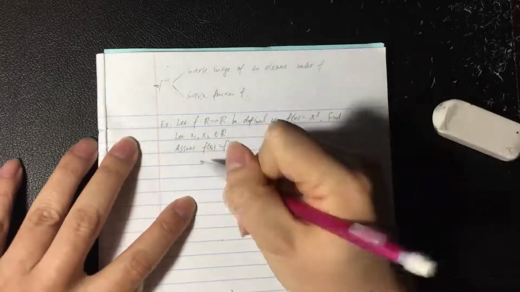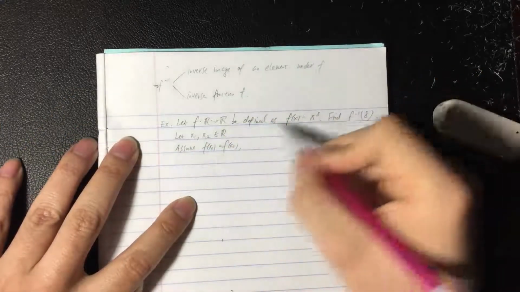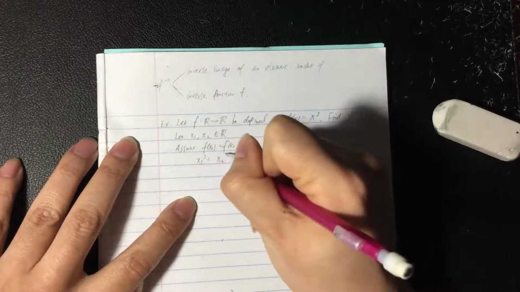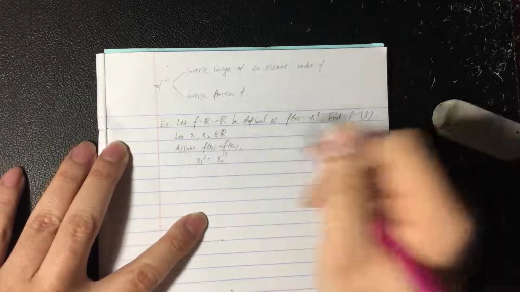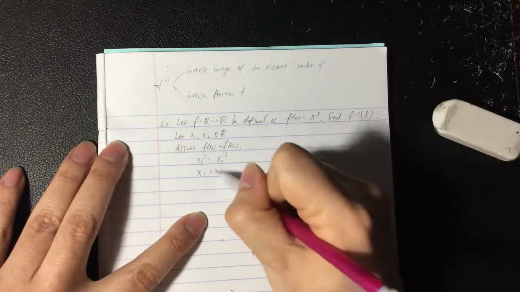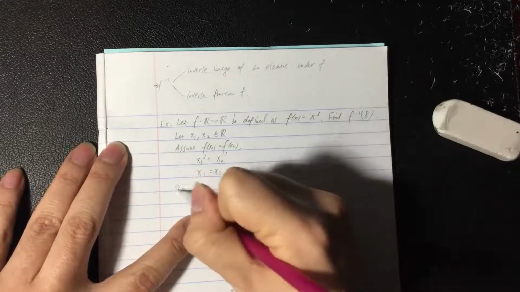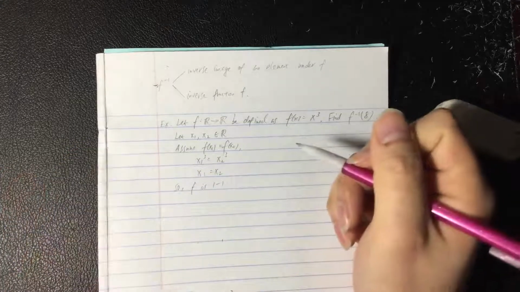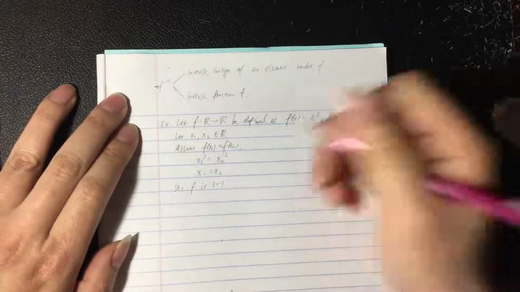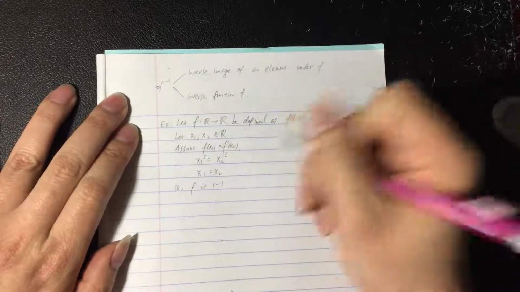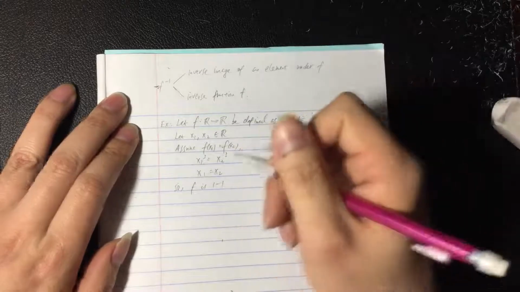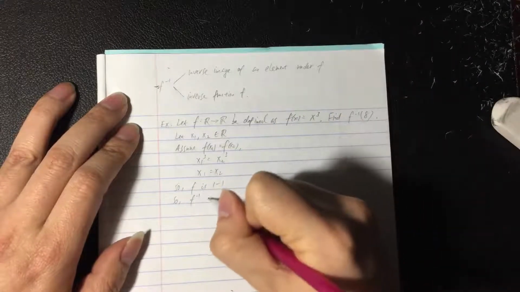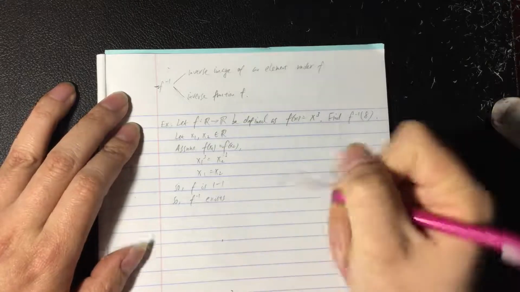Then plugging in, we have s1 cubed equals s2 cubed. If I take the cube root on both sides, I have s1 equals s2. So f is 1 to 1. If f is 1 to 1, then f inverse exists. So the inverse function exists.